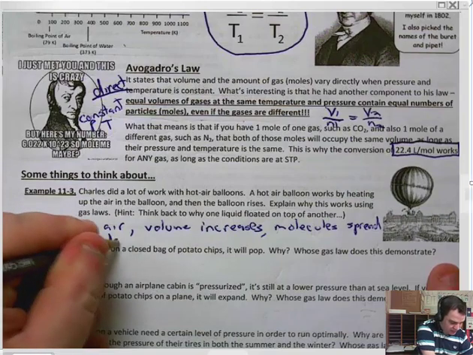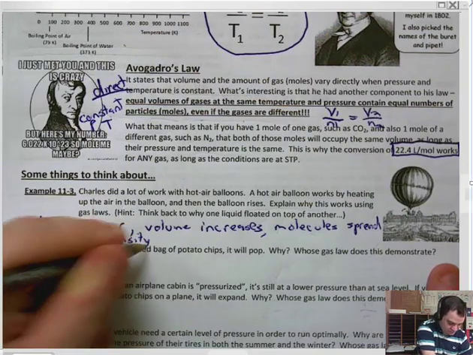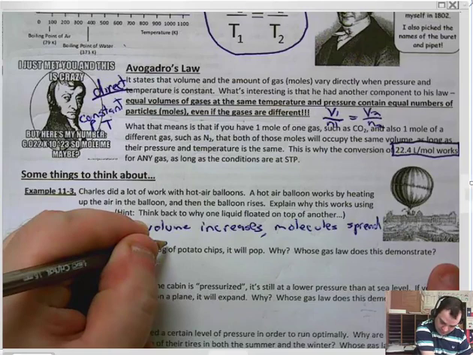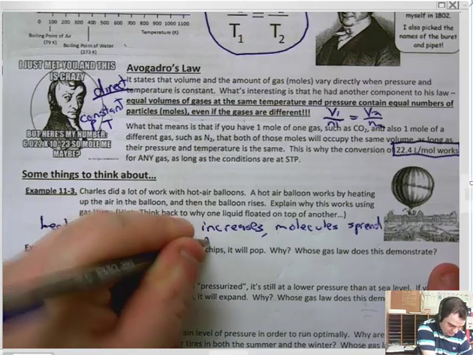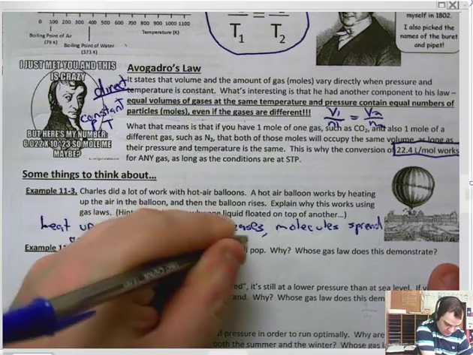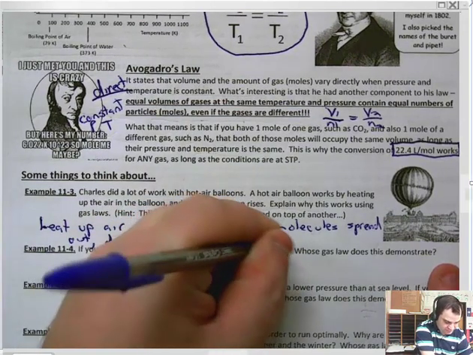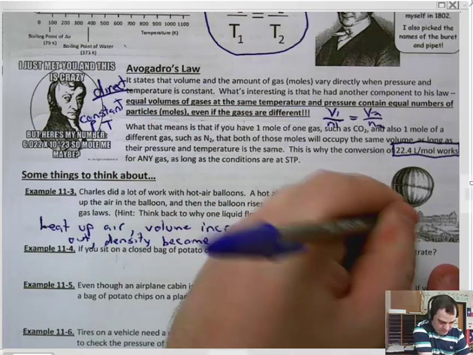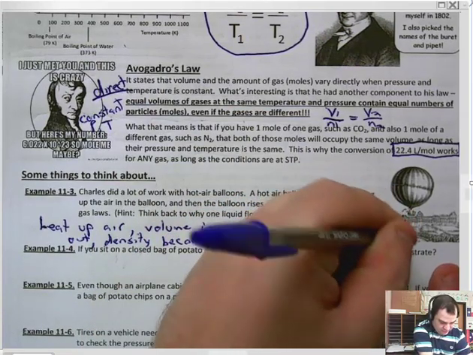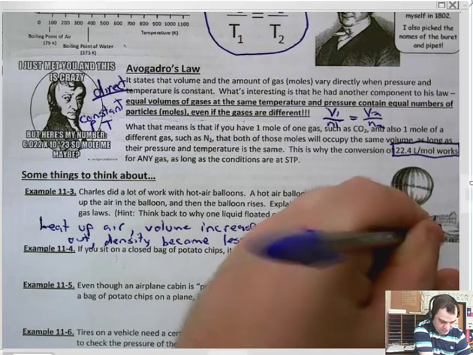The density becomes less because we know hot air rises. Do you know why hot air rises? Because it's less dense. So then it floats higher. Remember, this is V1 over T1 equals V2 over T2.